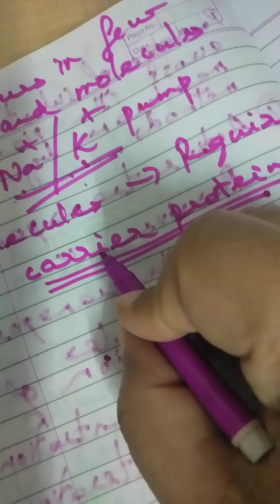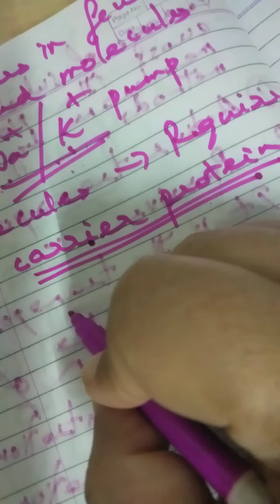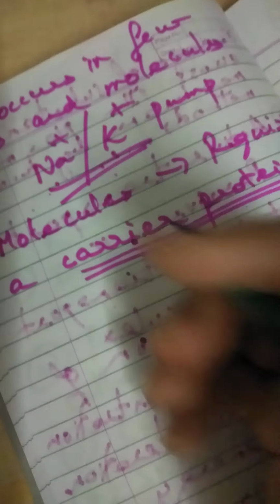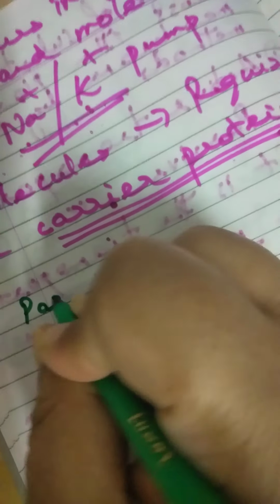So there are certain carrier proteins which carry these ions from the region of lower concentration to the region of high concentration, with the help of the energy taken up from ATP. So this was the active transport. Now the next type of transport which we will study is the passive transport.